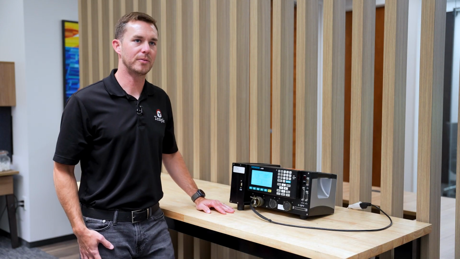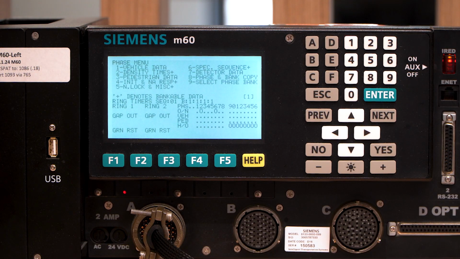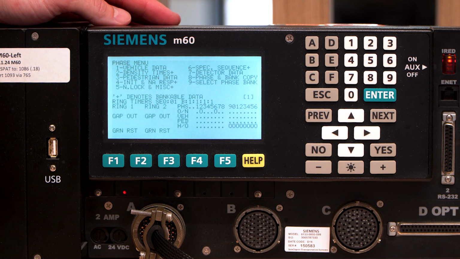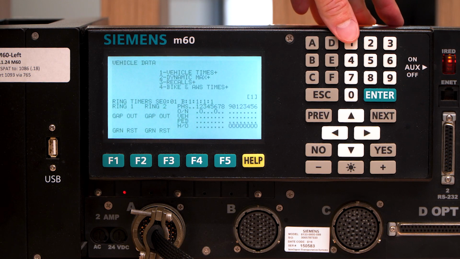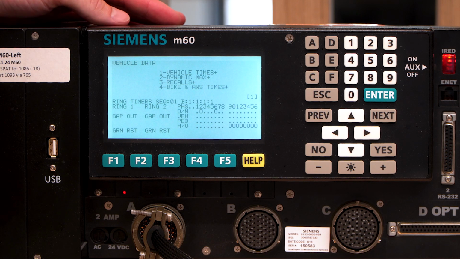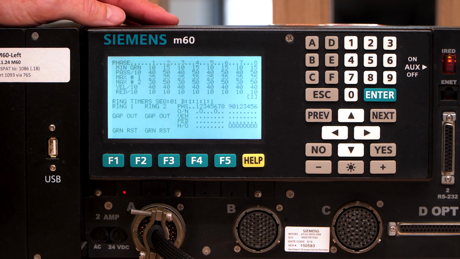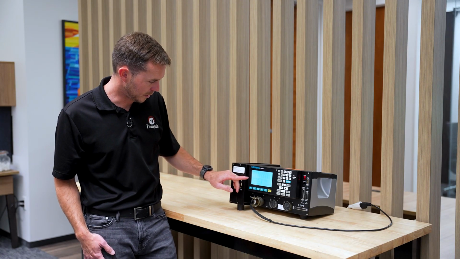Next we're going to talk about mapping phases. From the main menu, choice 3 will take you to your phase data screen. And within this menu, we've got vehicle data, recalls, detector information. If I choose 1 here, vehicle data, within this screen we have our vehicle timing screen, dynamic max, recalls, and bike and AWS timings. Choice 1 takes you to your traditional phase timing screen where you can adjust minimum green, max times, yellow and red times.